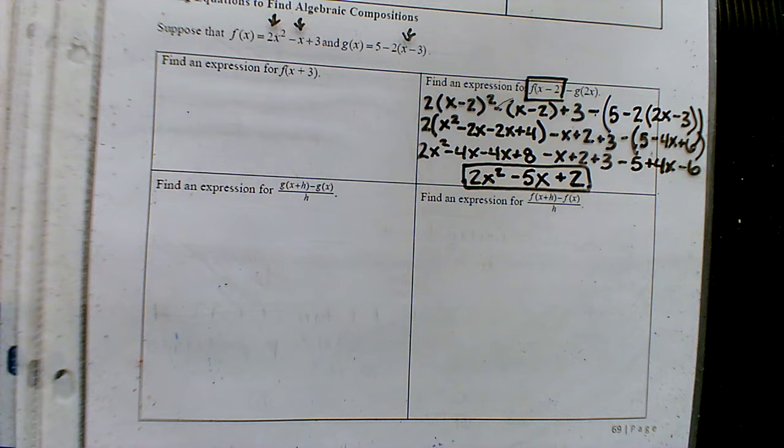How are we doing with that? It's not numbers anymore like we had yesterday. Now we're working with expressions. Okay, a variable is left. We got it? Okay, it's like algebra on steroids, basically. All right, let's try the bottom two.